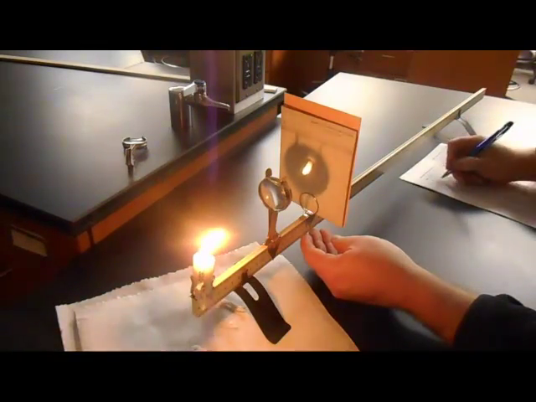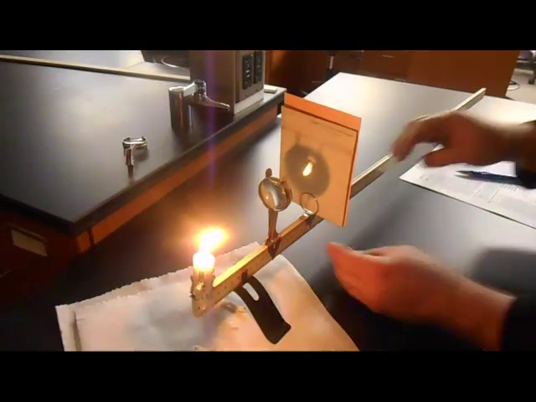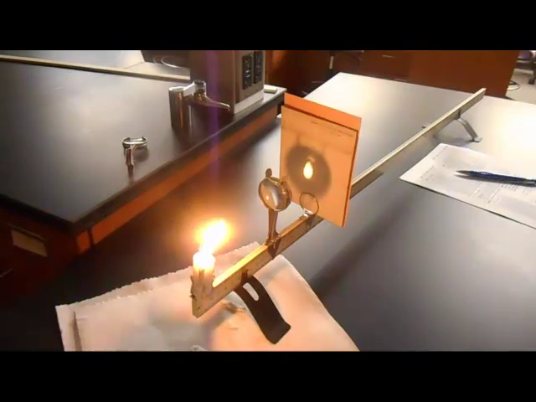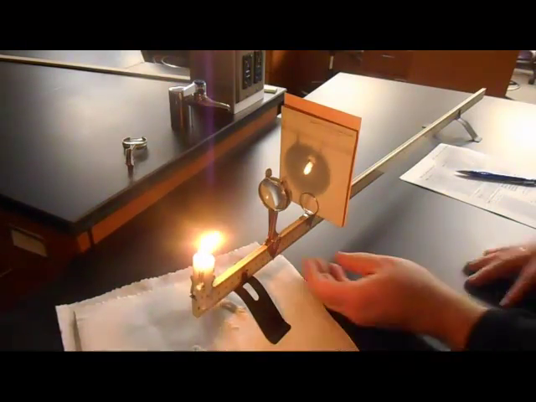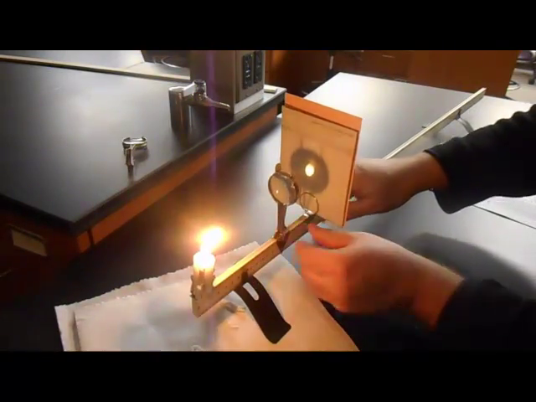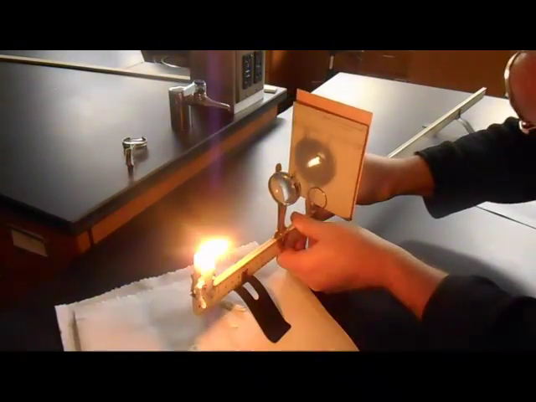Let's see, I actually have to write these down. I have to check if I'm actually still recording. So then I'm going to go to 13 centimeters. And let's see where we get that.